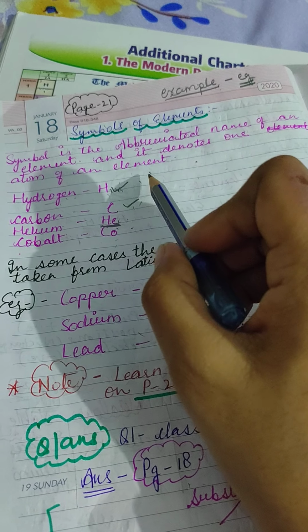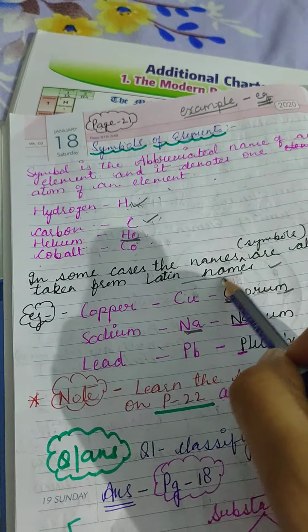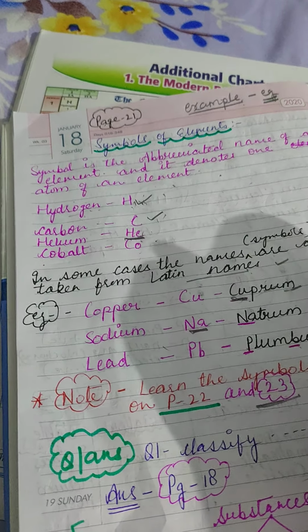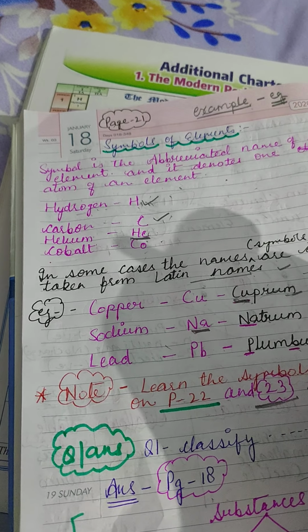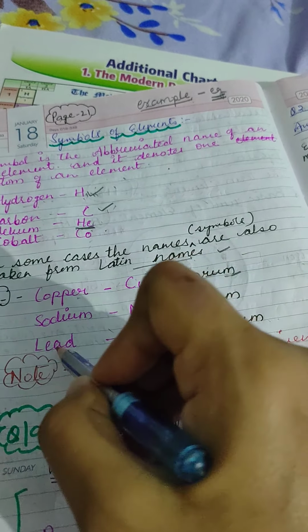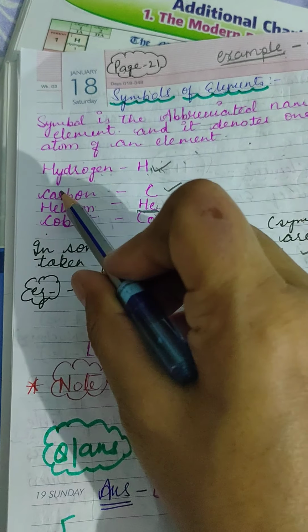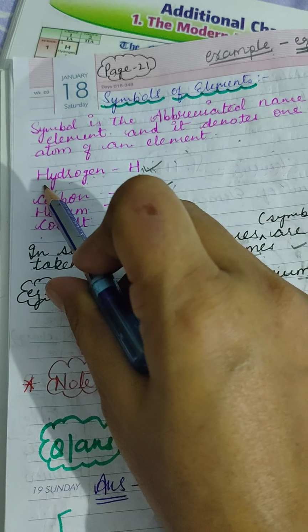In some cases the names or the symbols are also taken from the Latin names, जहाँ उनका origin हुआ है, मतलब जहाँ वो already discover हुए थे. ठीक है. कॉपर का इसीलिए Cu है, सोडियम का Na है, लेड का Pb है. और जनरली symbols कैसे लिखे जाते हैं? जो word है उसका first letter.